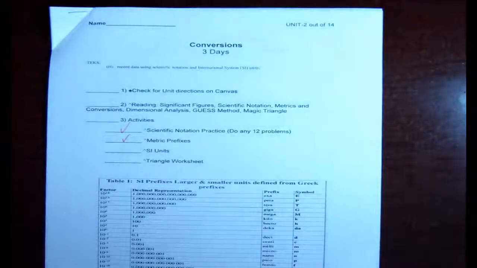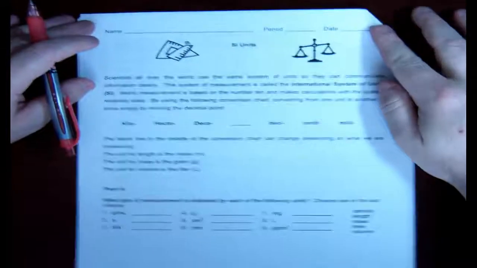Okay, so we did metric prefixes. Now we're going to do SI units. SI units is a little bit more work, but it's also more satisfying. So let's rock. Alright, so let's go to our next few pages. SI units. Here we go. SI units. So this is how to convert stuff.